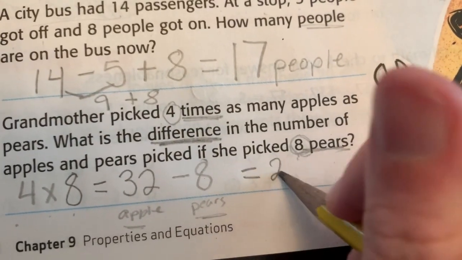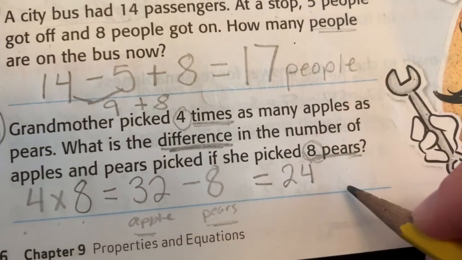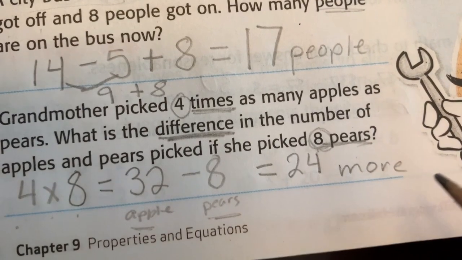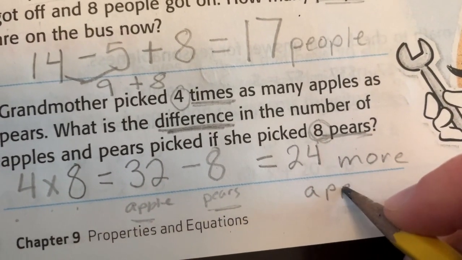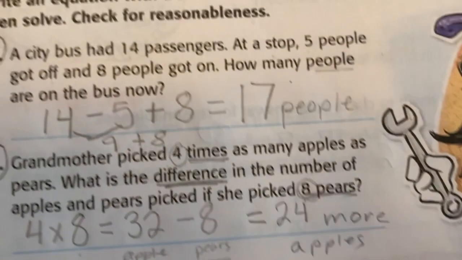She picked 24 more apples. Okay, does this make sense?